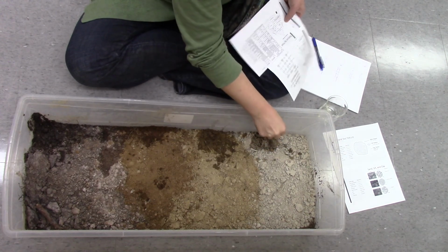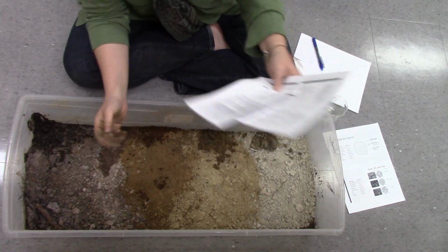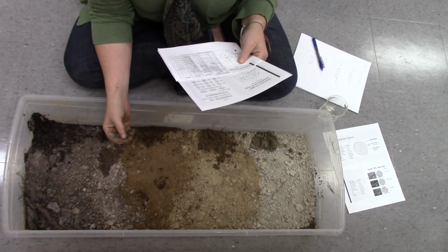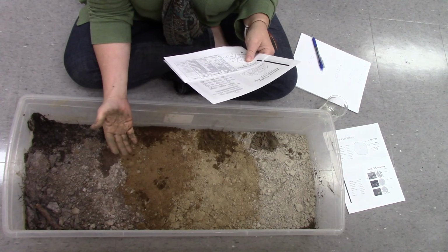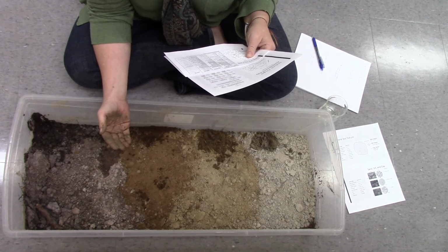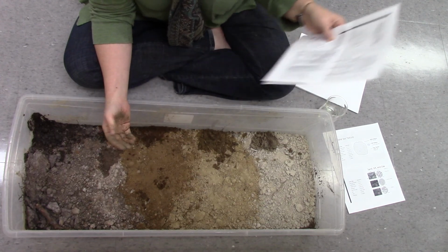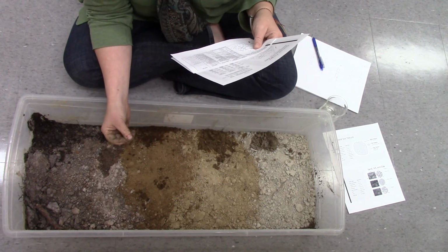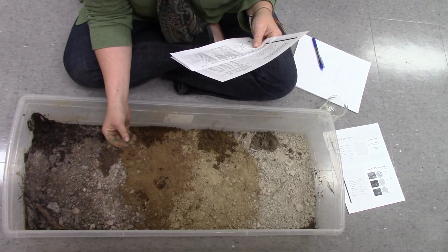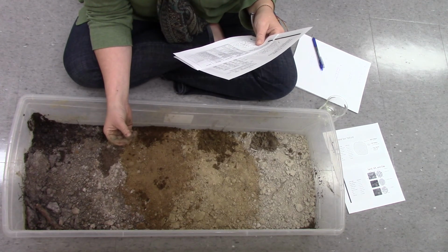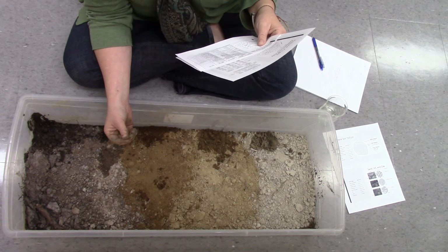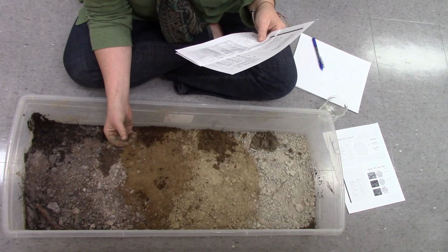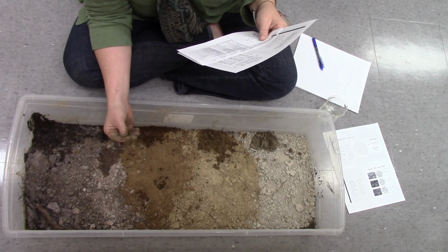So let's go down through the key. Does the soil form a ribbon? Does the soil make a weak ribbon less than 2.5 centimeters long before breaking? No, it was about 2.5. Does the soil make a medium ribbon, 2.5 to 5 centimeters? I think that might be yes. Does the soil make a strong ribbon, more than 5? No. Excessively wet, a small pinch of soil in a palm and rub with the forefinger.